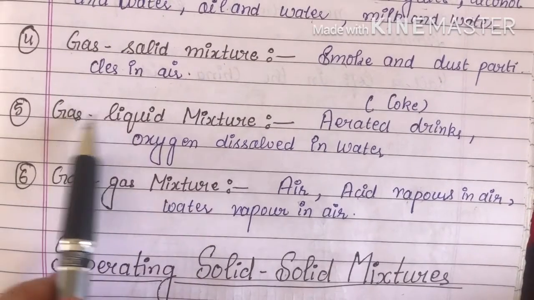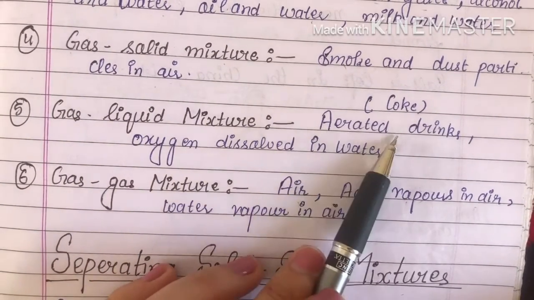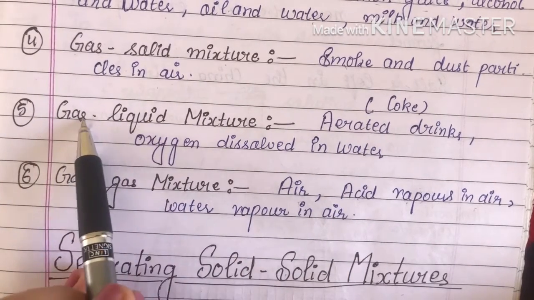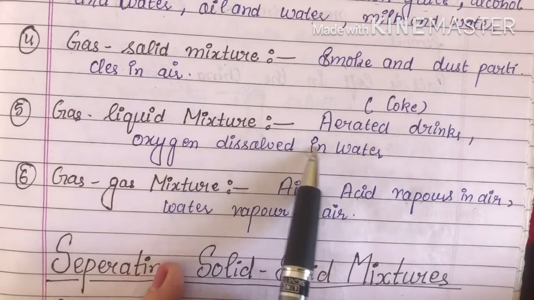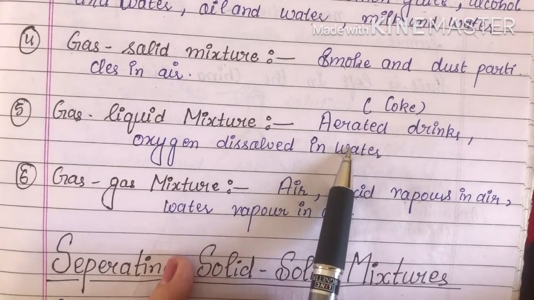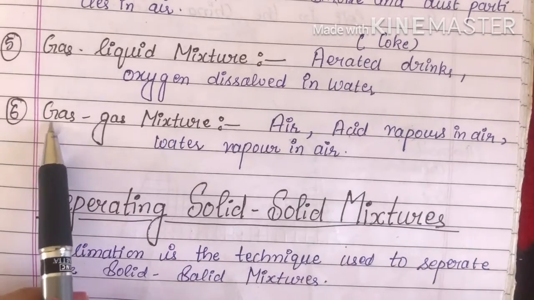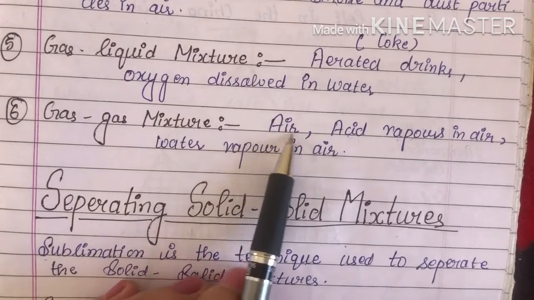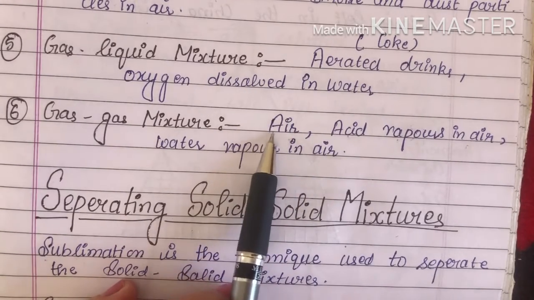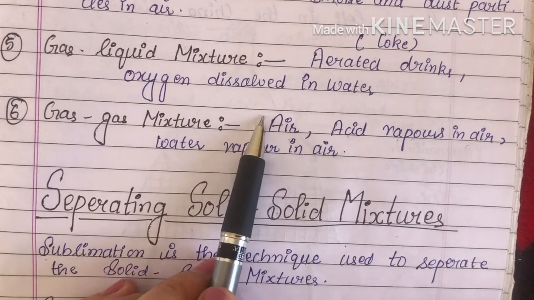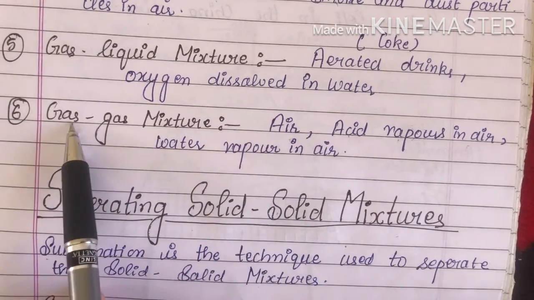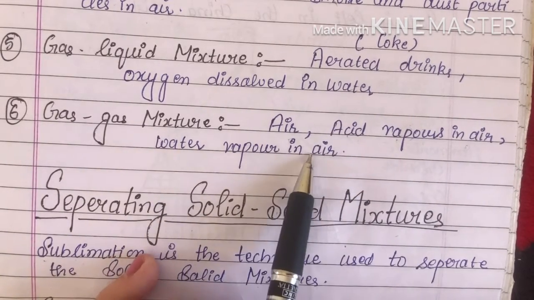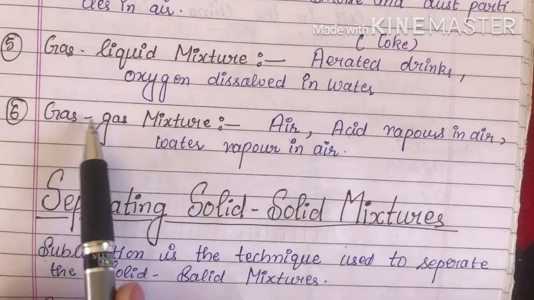Next is the gas liquid mixture. Aerated drinks like Coke. Coke is a mixture of gas and liquid because it contains both gas and liquid. Oxygen dissolved in water is also an example of a gas liquid mixture. Then there is the gas mixture. Air is a gas mixture because air contains many gases. So it is a combination of many gases. Acid vapors in air and water vapors in air are also examples of gas mixtures.